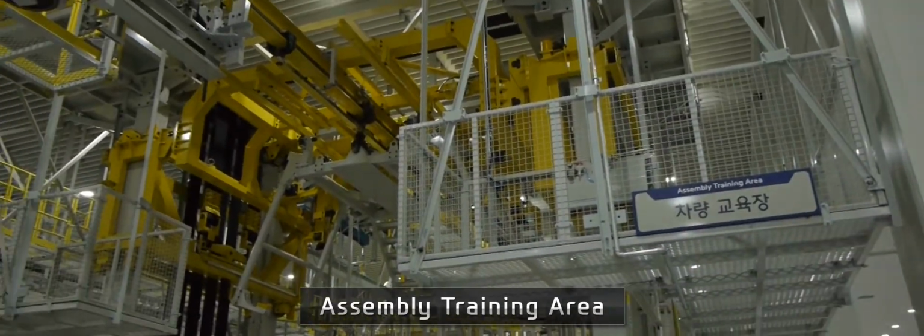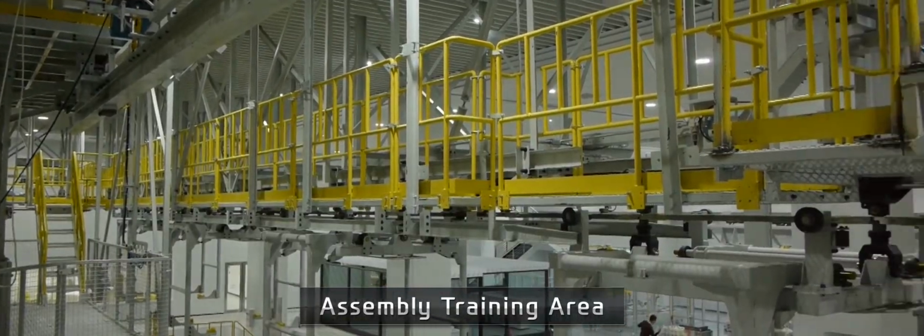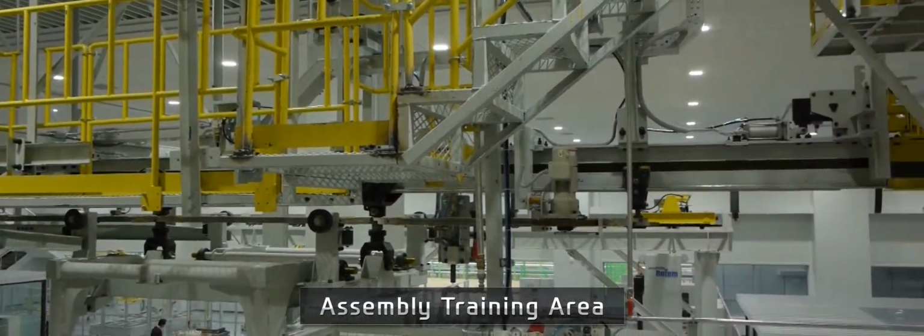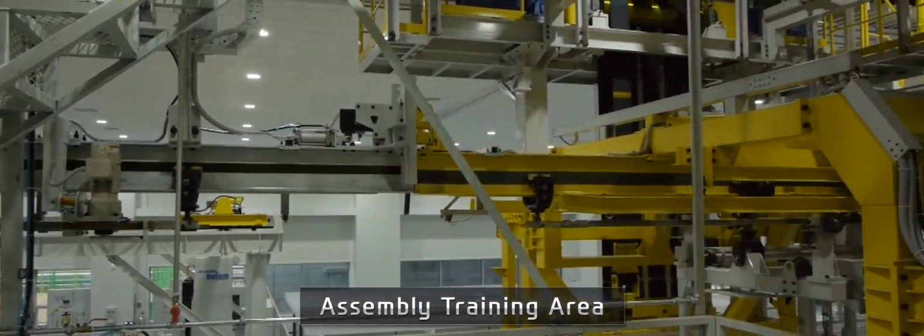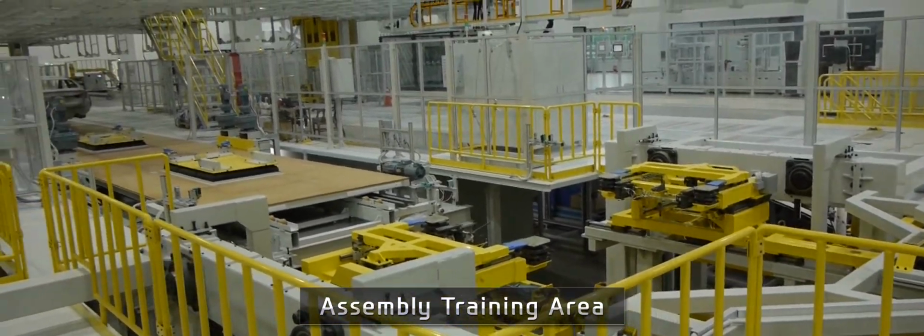In the assembly training area, the chassis for vehicle assembly as well as major equipment for the trimming and final processes are configured, and thus training is provided on the understanding of the equipment functions and failure handling.